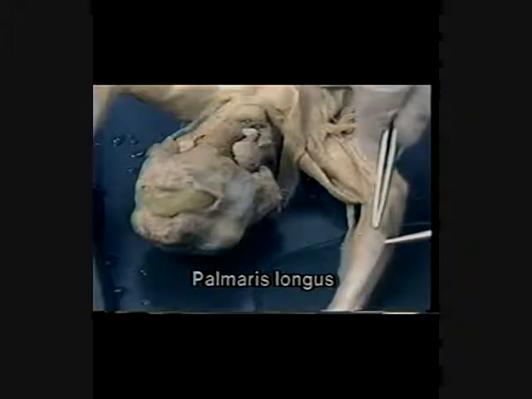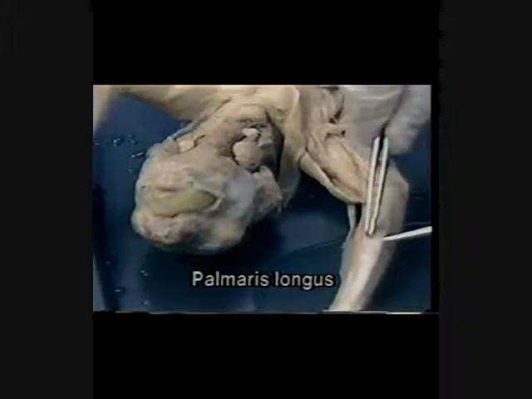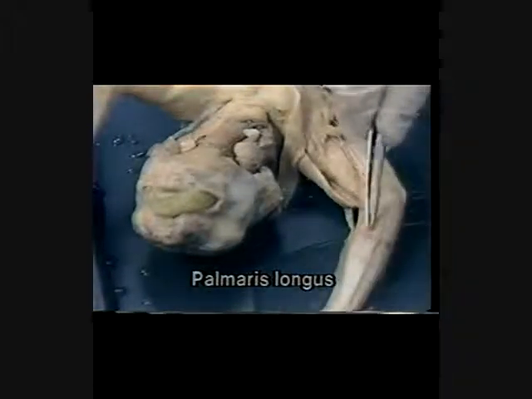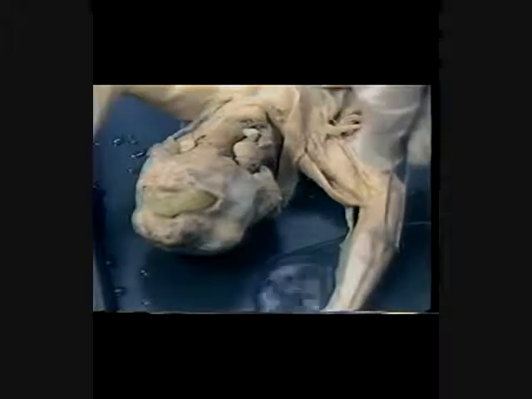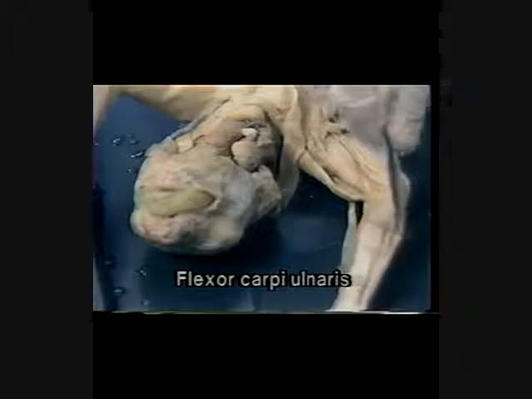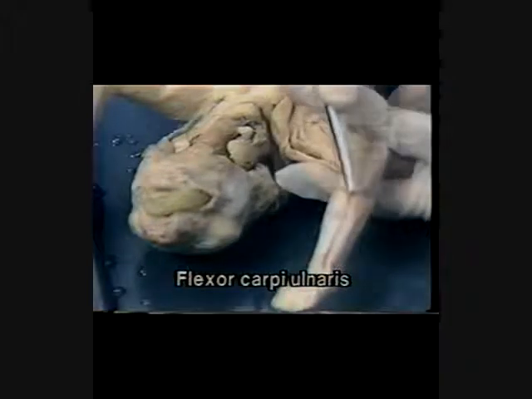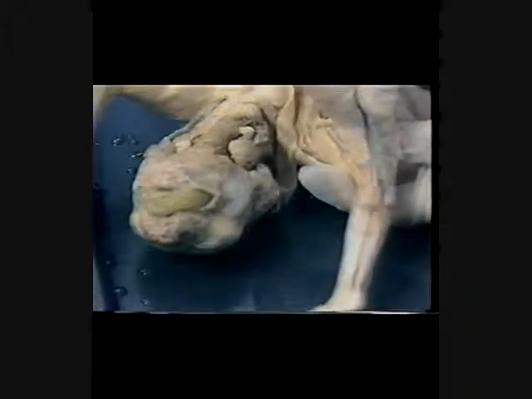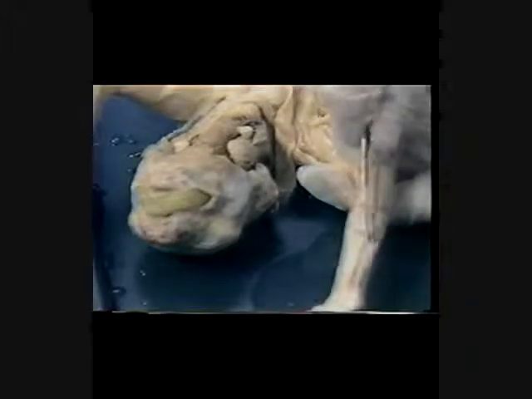This muscle flexes the digits. The flexor carpi ulnaris is located adjacent to the palmaris longus. This muscle also flexes the digits.